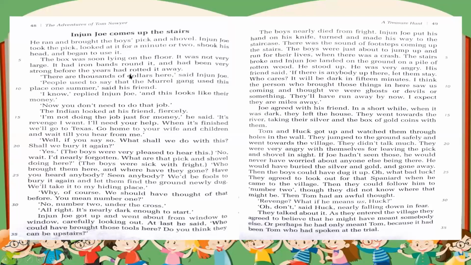Rotted is something that is very old and can easily be broken, okay? So the box was soon lying on the floor. They soon got that box up on the floor. It was not very large. It was a small box and it had iron bands around it, okay?